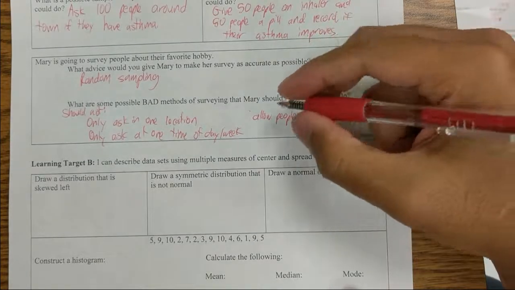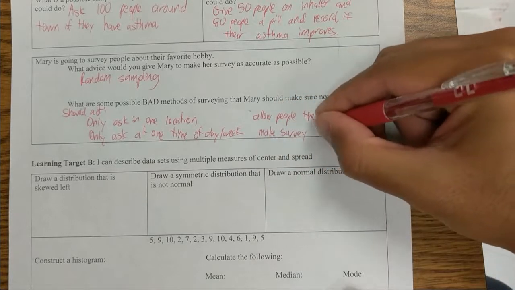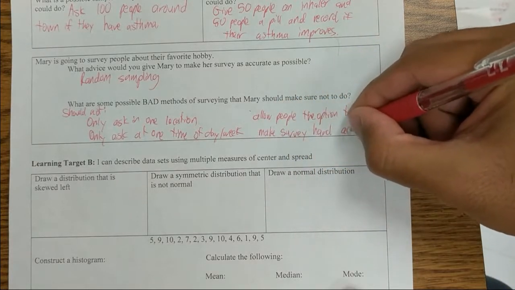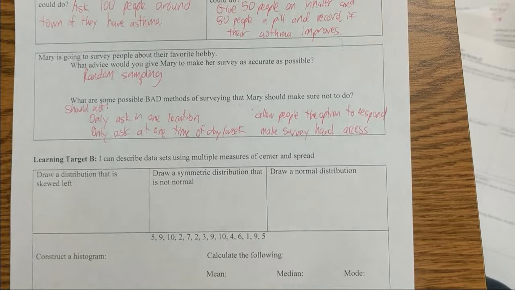And we should also not make the survey hard to access. So for example, not putting it online, because certain types of people are more comfortable using the internet than others.